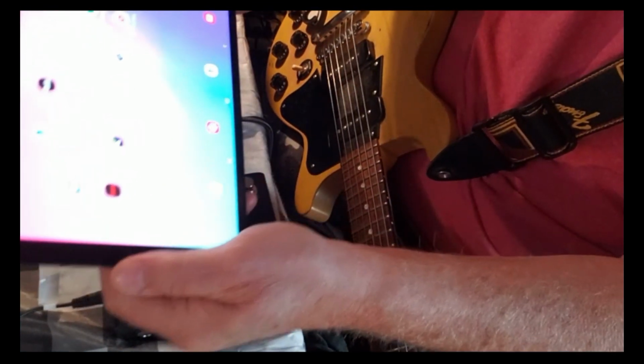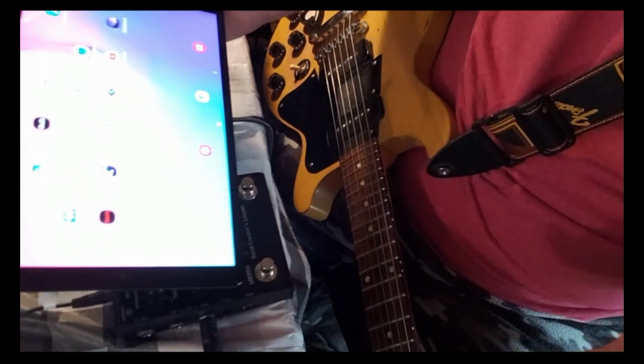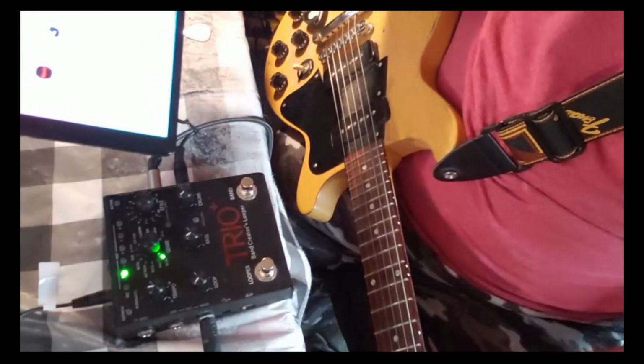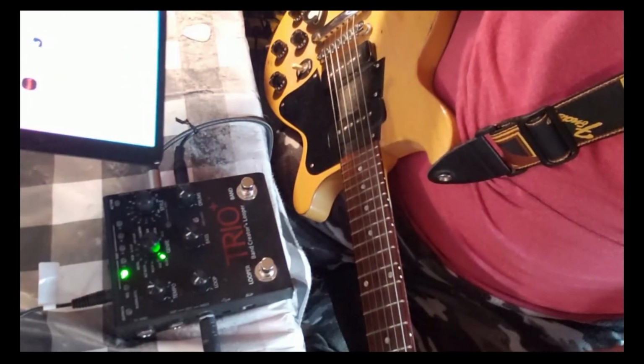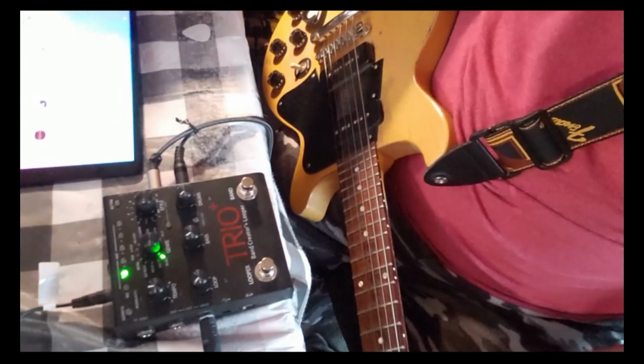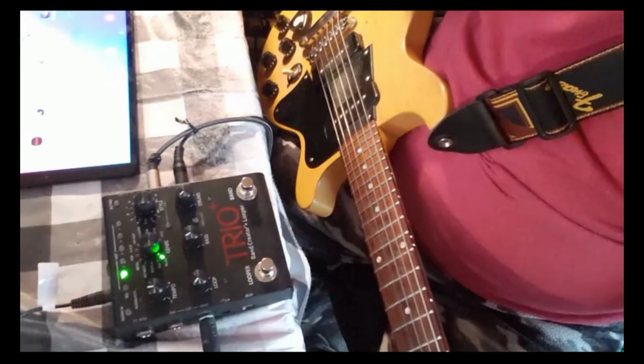Setlist Helper for Android. I think it's like $7. The guy really supports the heck out of it. He's a musician too, and he puts up updates. He listens to people. So, anyway, that's just the one I use.